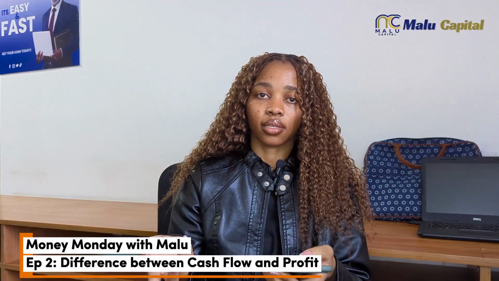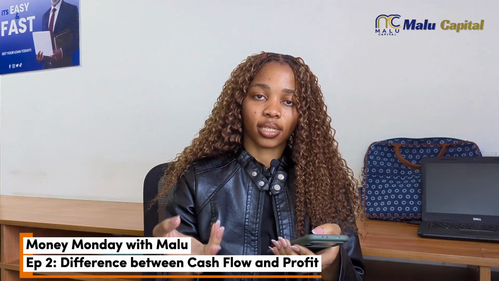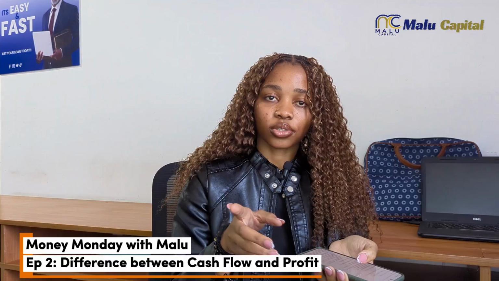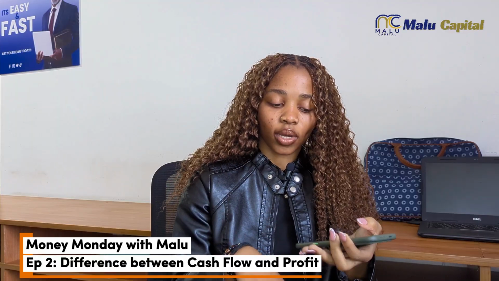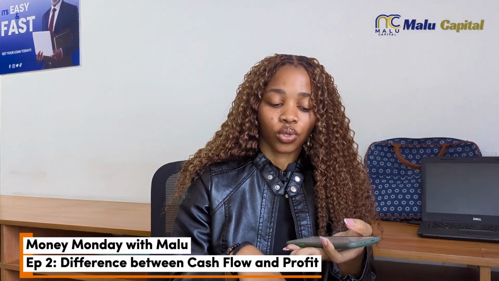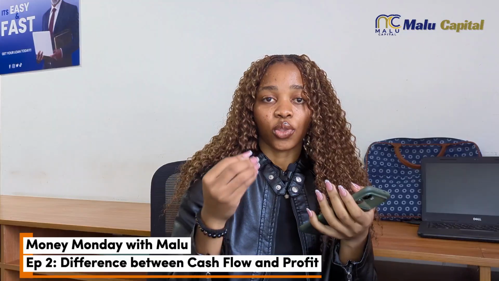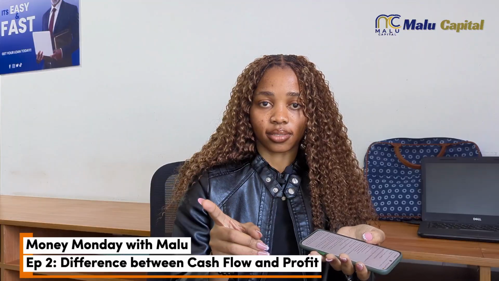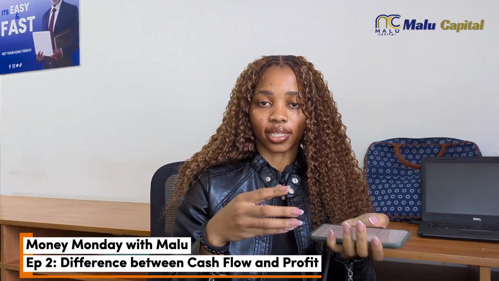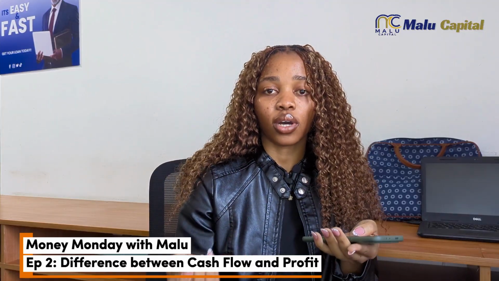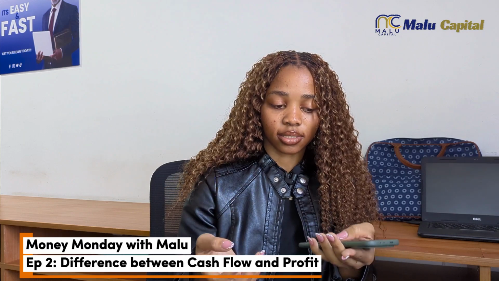How then can you manage your cash flow? Well, there are 3 practical tips that I can give you. 1, you have to track your income and your expenses. 2, you have to encourage your clients to pay on time. 3, you have to plan ahead. Plan ahead for instances like this where a client decides not to pay there and then, so that you can know how to manage such a challenge.